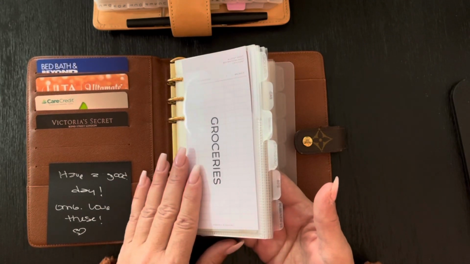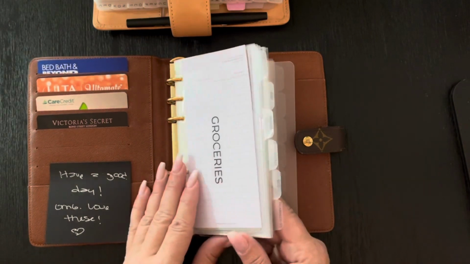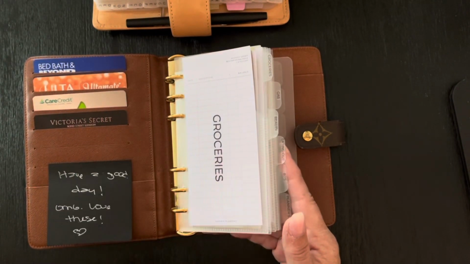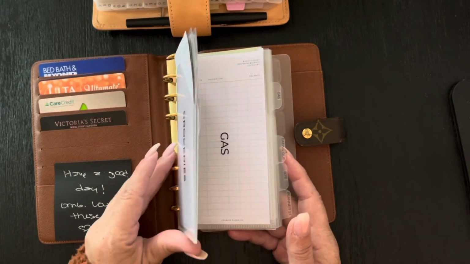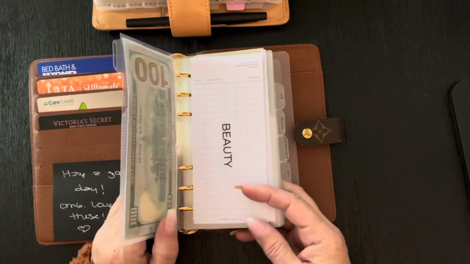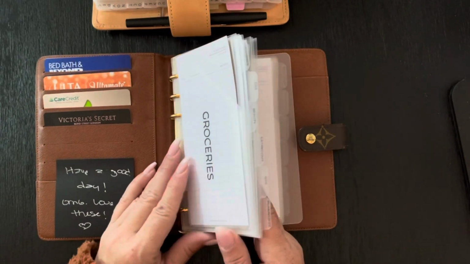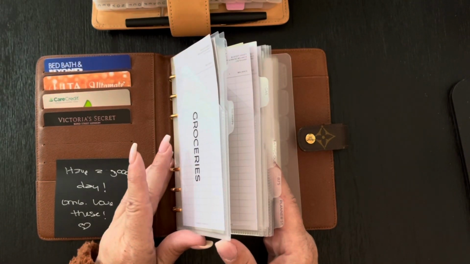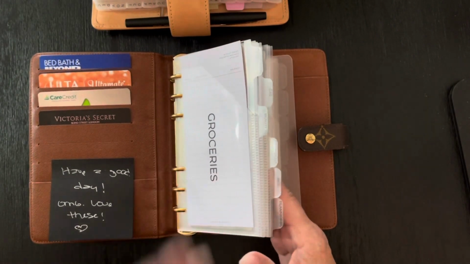So if you have a set paycheck, that's great. But these are your variables, household stuff. Like, you might not need to buy cat food every week, or you might buy it every 2 weeks. Beauty. I don't get my hair cut every week. So these are your variables. This is where you kind of have to go through and say, all right, how much do I want to spend every week? So that's going to be your project.